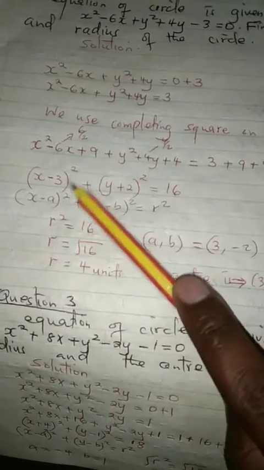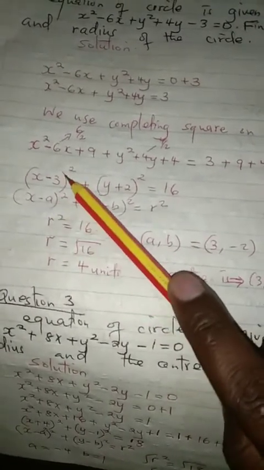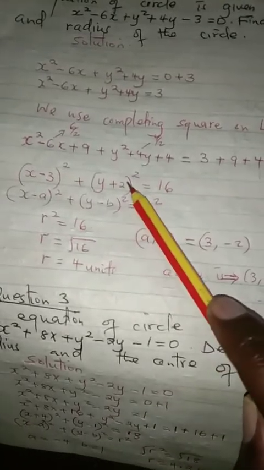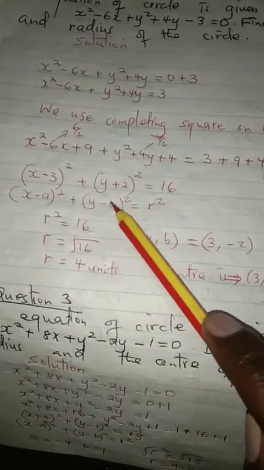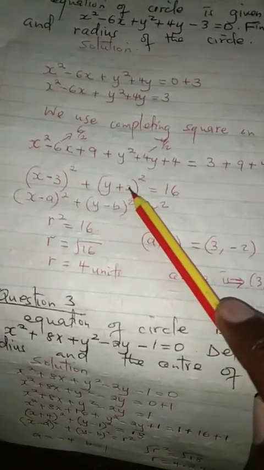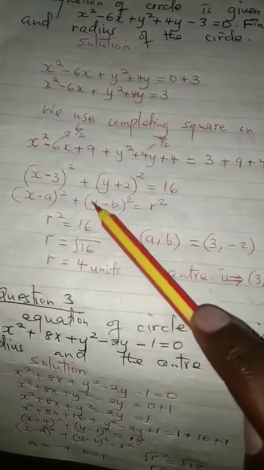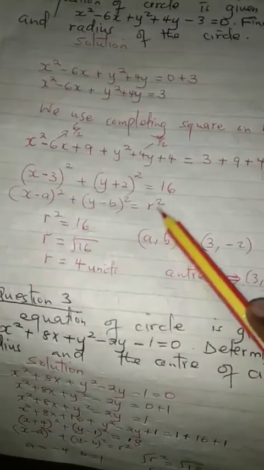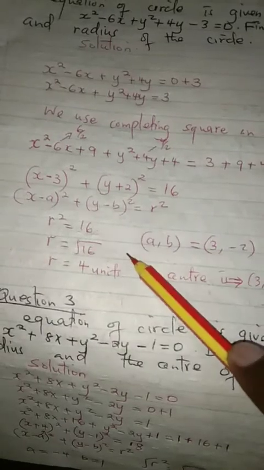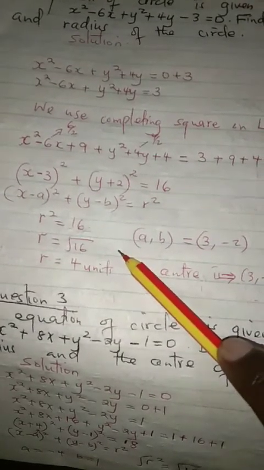If you compare it with the general equation, so a is 3, b is minus 2. If it is minus positive, you give it minus, so the center there becomes (3, -2), and the radius becomes the square root of 16, which is 4 units. Go through that one again.